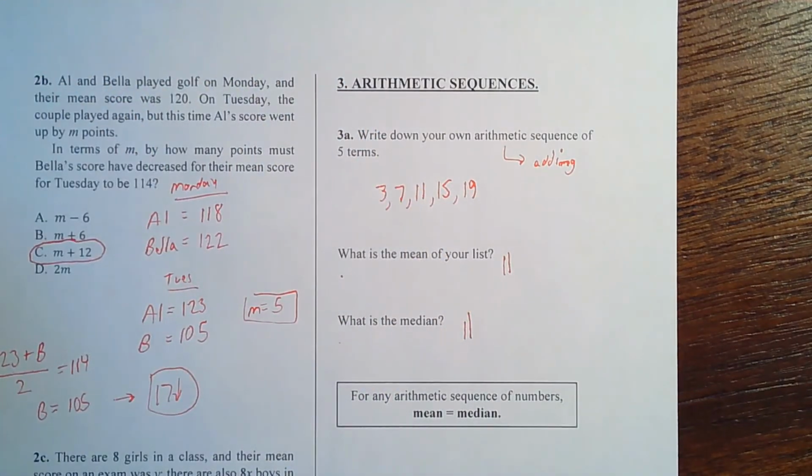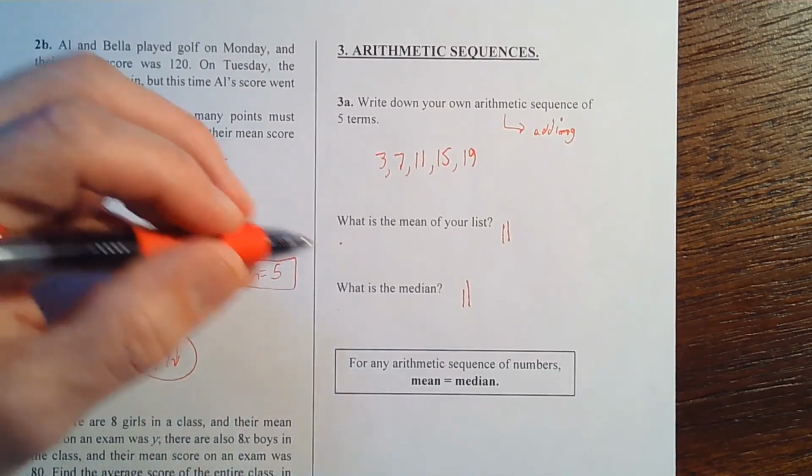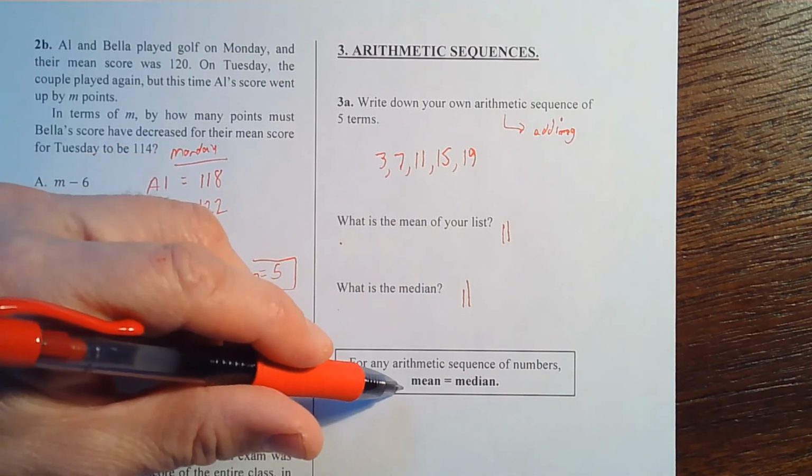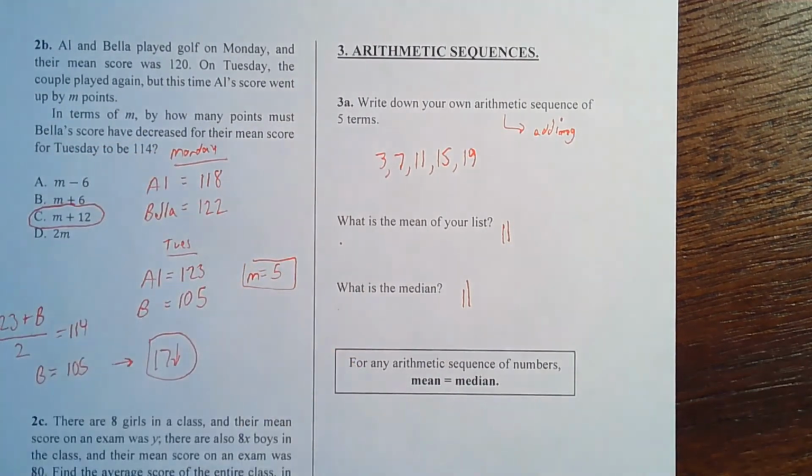And this is just a true thing, and it's come up a few times on the ACT exam. They've tested this. So if you just know that for any arithmetic sequence of numbers, the mean and the median are the same, that can save you a little bit of heartache as well as a lot of work.